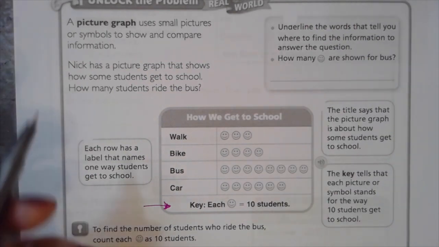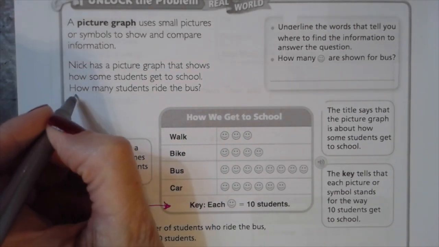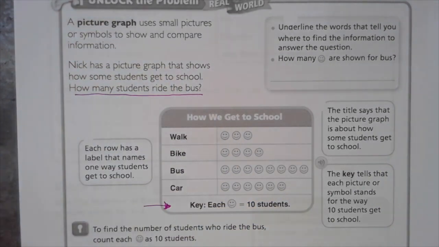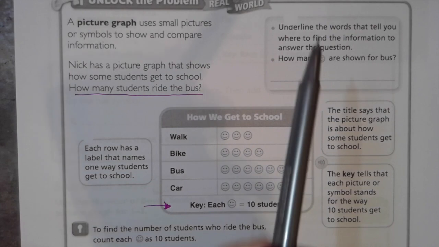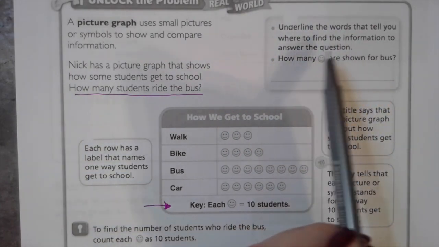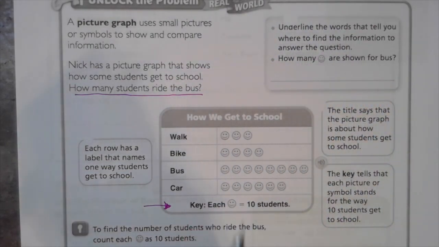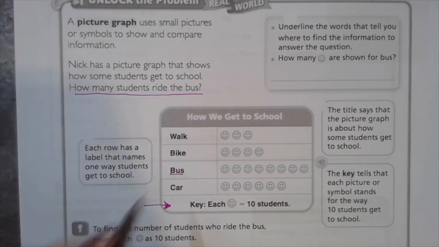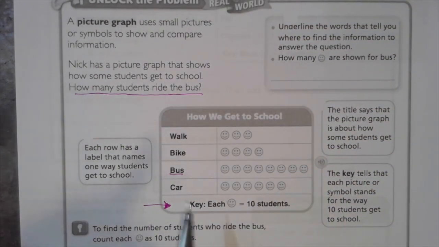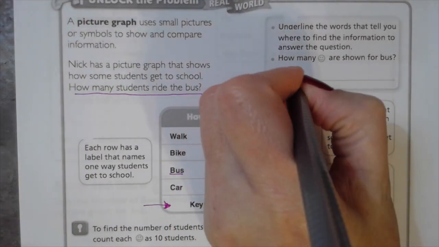Okay, so here's the question we need to circle. How many students ride the bus? Okay, let's underline that. So underline the words that tell you where to find the information in the question. Okay, so bus. That's what we're going to count. Okay, how many smileys are shown for bus? Right here. How many smileys? 1, 2, 3, 4, 5, 6, 7, 8. Okay, now, but that's not my answer.